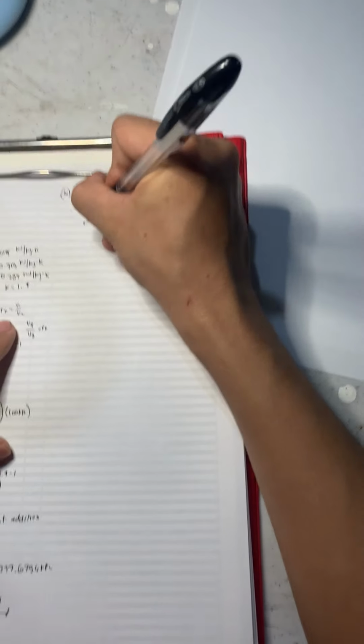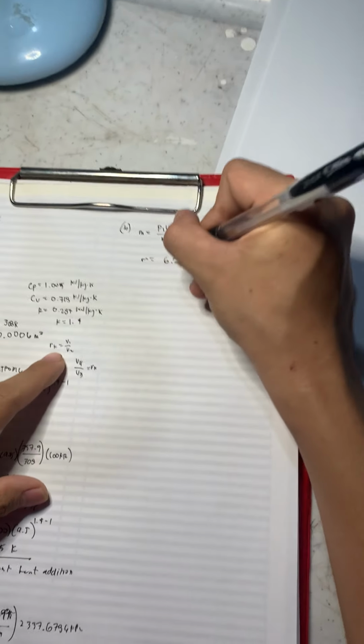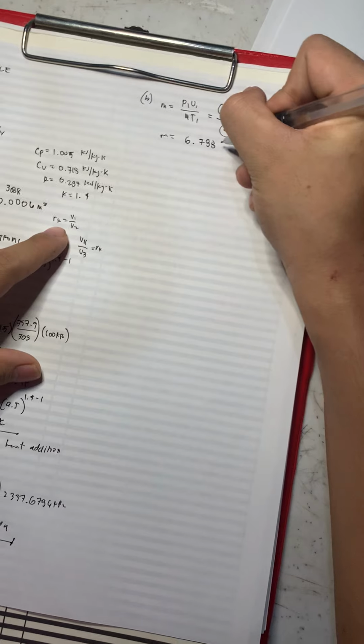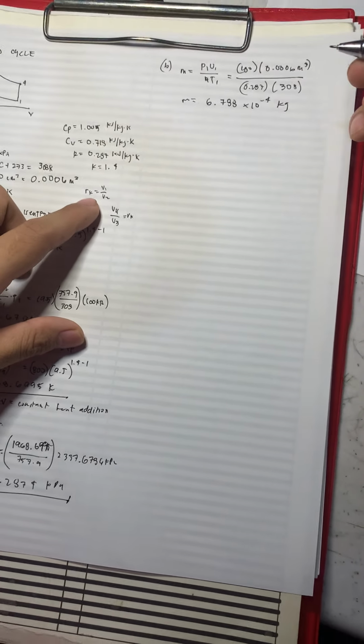Now mass is 6.788 times 10 raised to negative 4 kilogram.